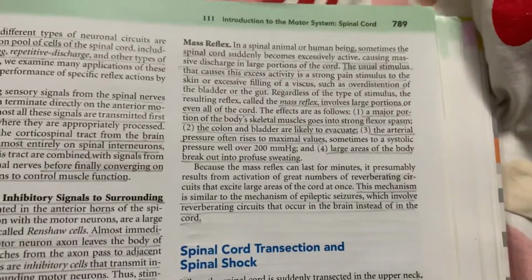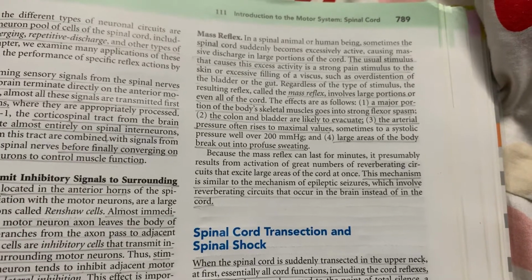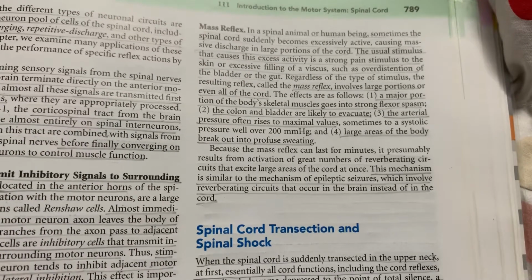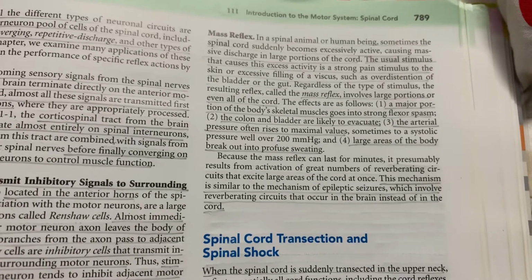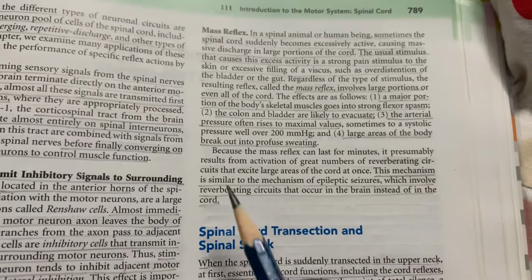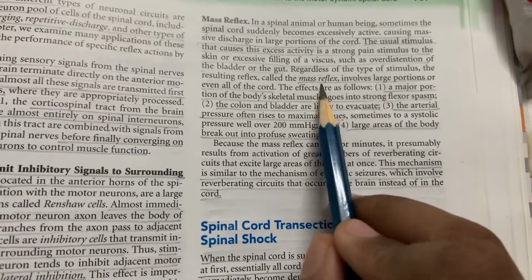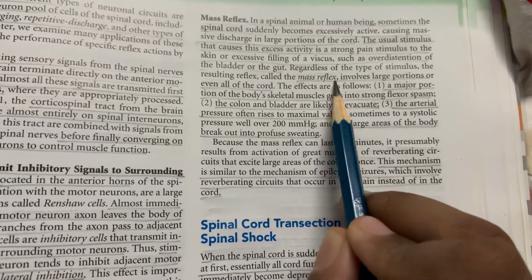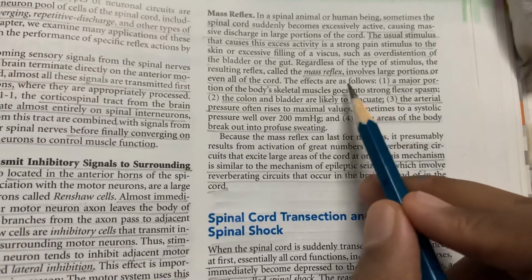So in a spinal animal or human being, suddenly sometimes the spinal cord becomes excessively active, causing massive discharge in large portions of the cord. The usual stimulus that causes this excess activity is a strong pain stimulus to the skin or excessive filling of a viscus such as the bladder or a gut. This reflex, called the mass reflex, involves large portions of all or even all of the cord. So the effects are as follows.